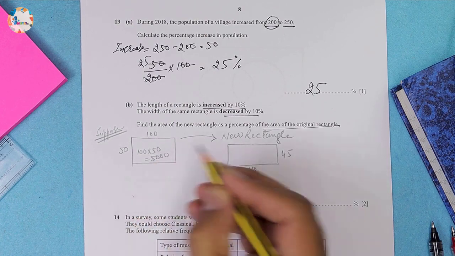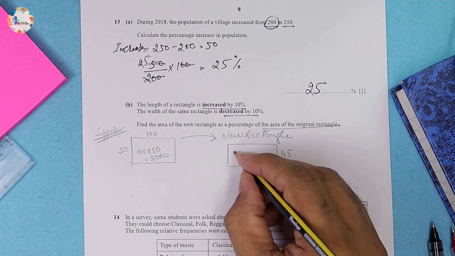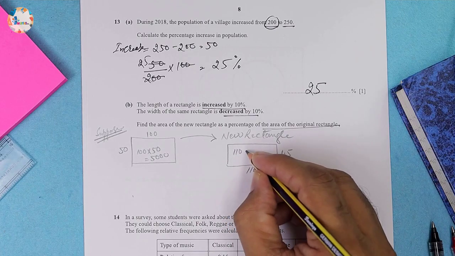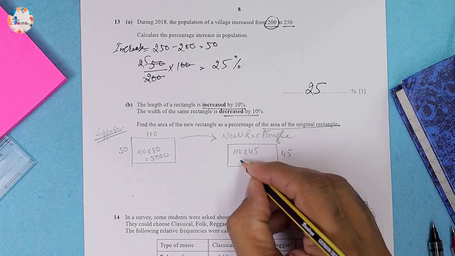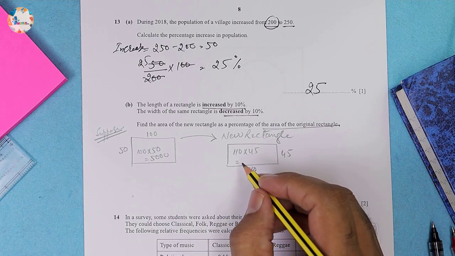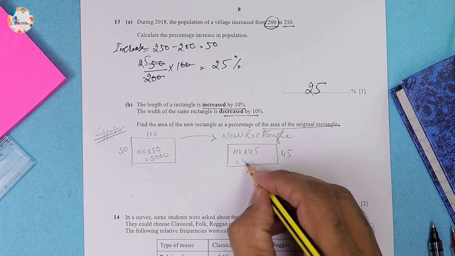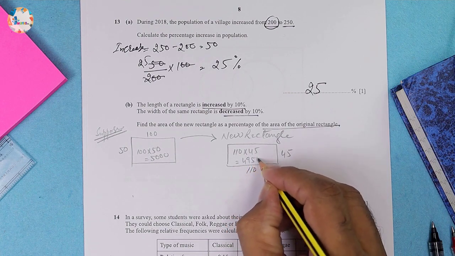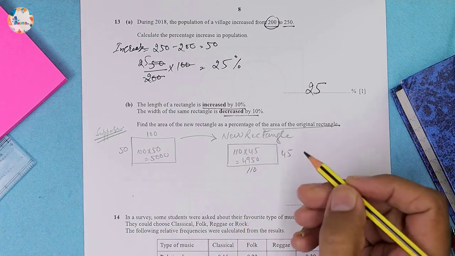And for this one it will be 110 multiplied by 45, which is equal to 4,950.